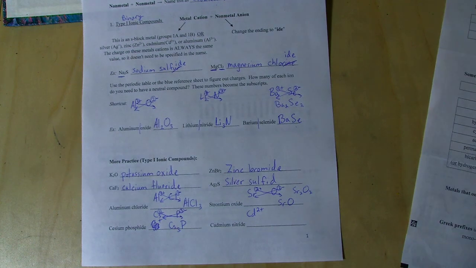Okay, I don't trust cadmium, it's kind of seedy. So, a little humor there.